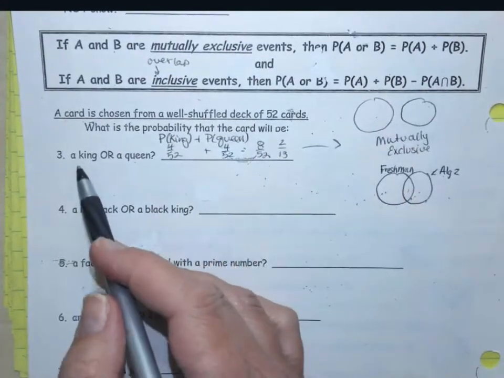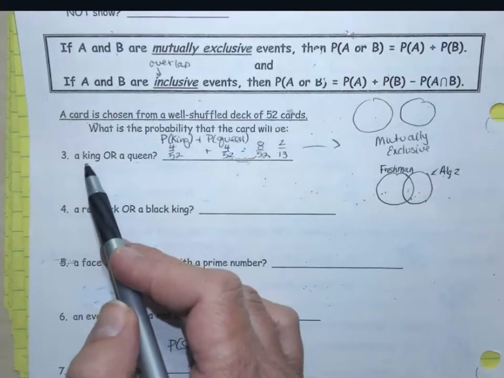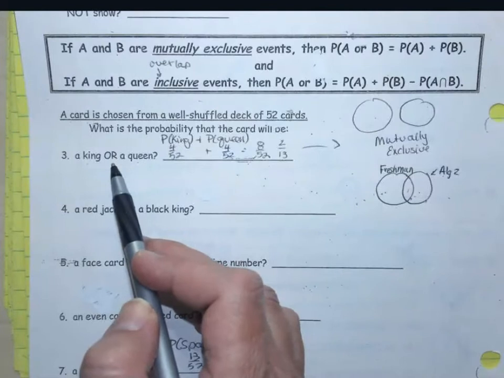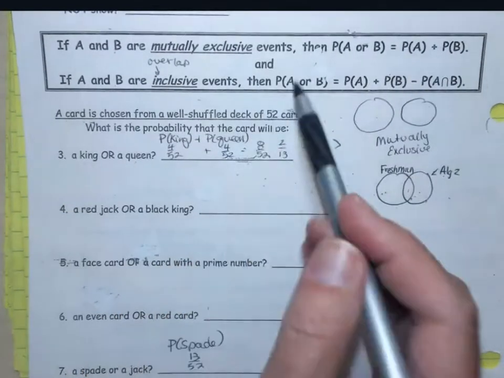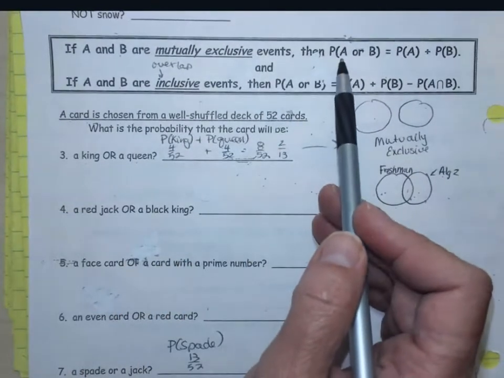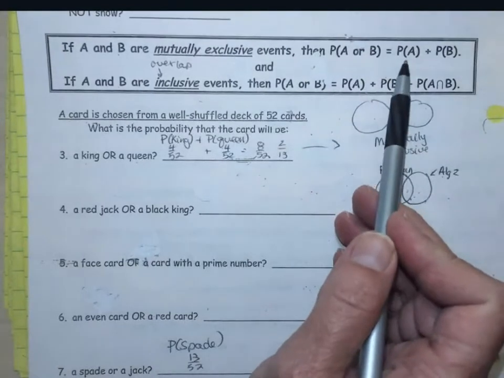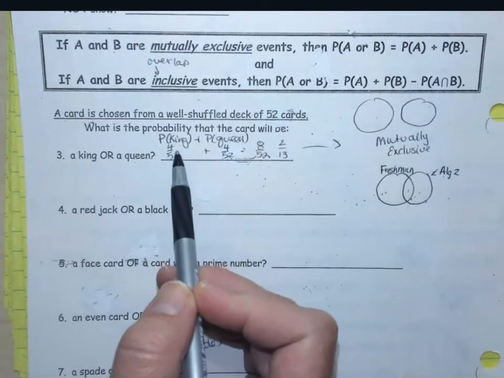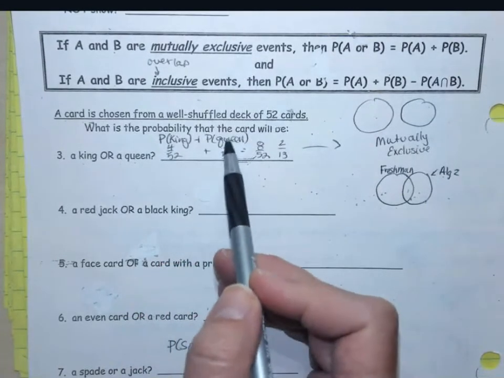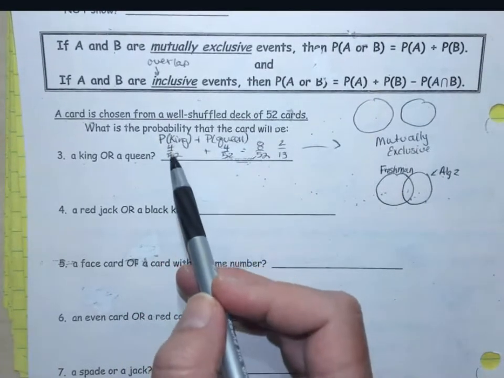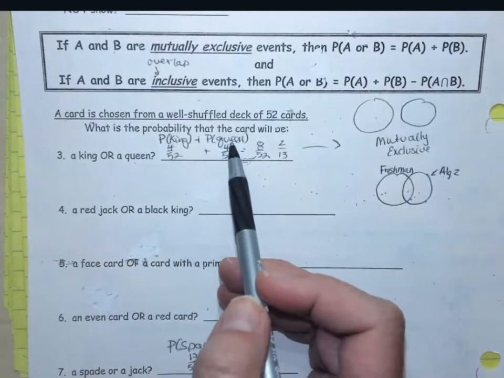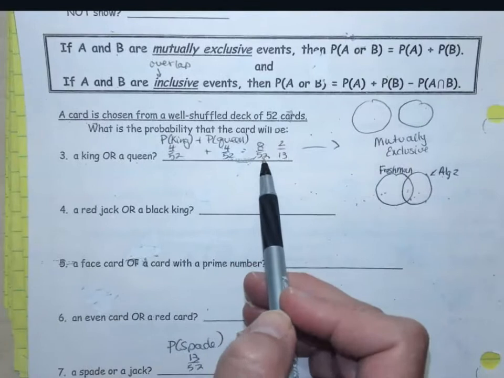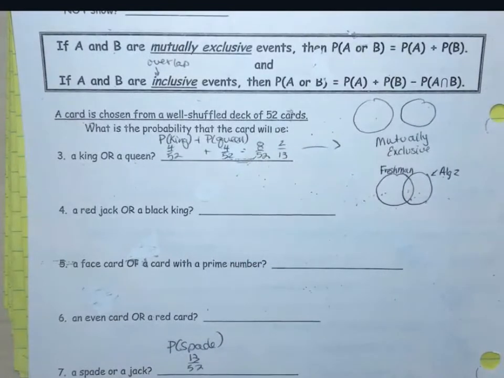So if we look at number 3, probability that it is a king or a queen. Well, you can't be a king and a queen at the same time. So according to that, it's probability of A or B. So it's the probability of A plus the probability of B. So the probability you get a king plus the probability that you get a queen. I have 4 kings out of 52 cards. I have 4 queens out of 52 cards. Add them together, 8 out of 52, or 2/13.